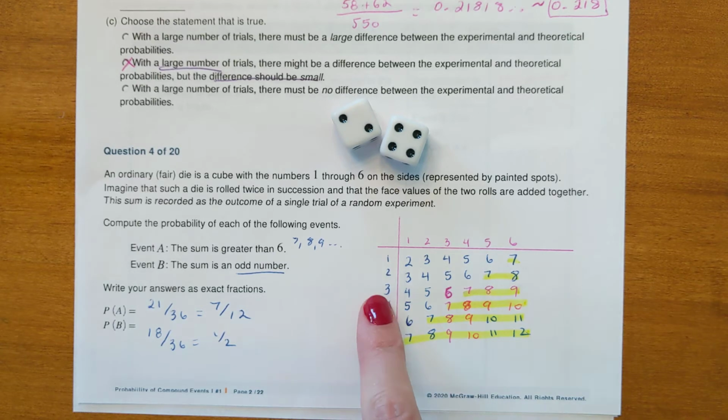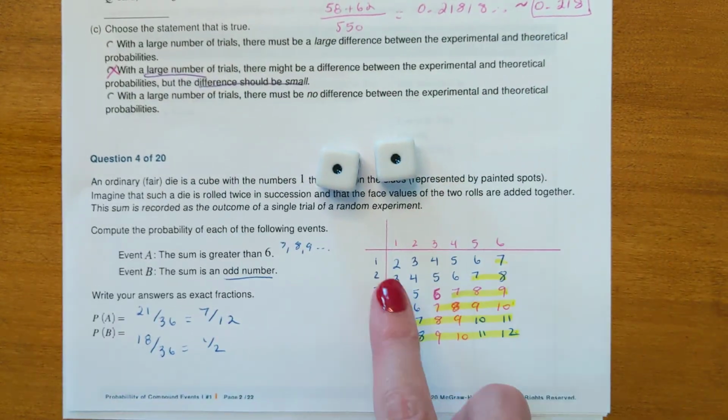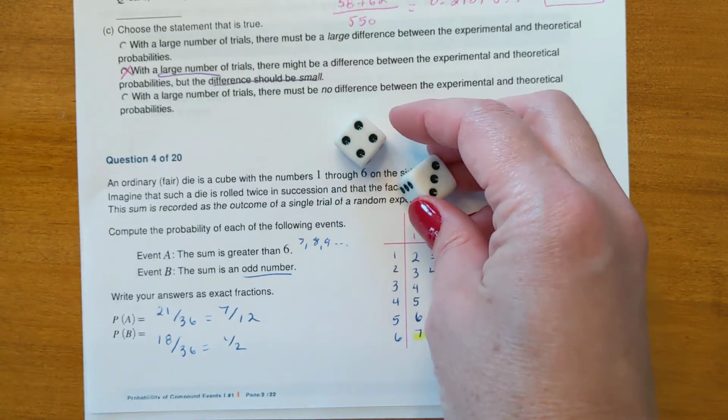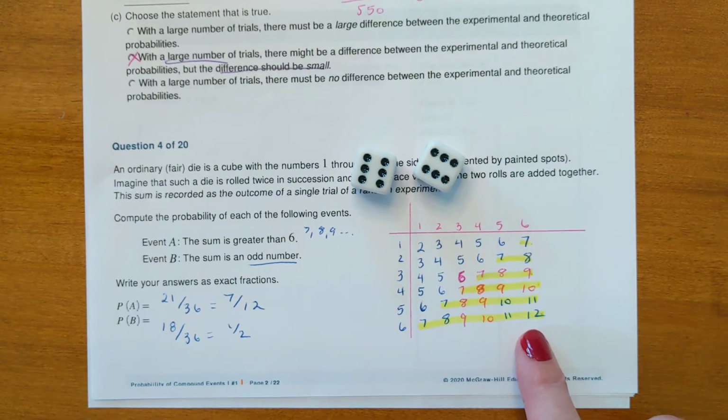So you could have a 1 and a 1, which has a sum of 2. Or you could have all the way up to them both being a 6 when you roll it. So 2 6s, which add up to 12.